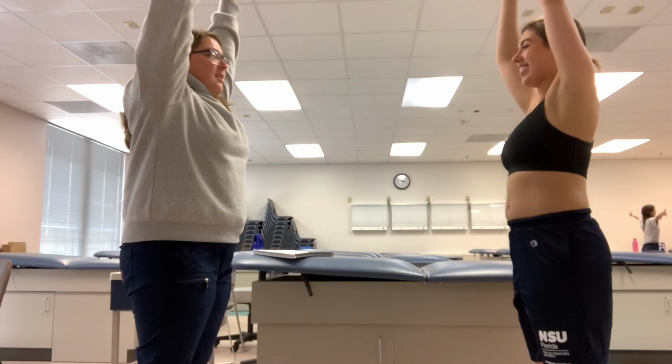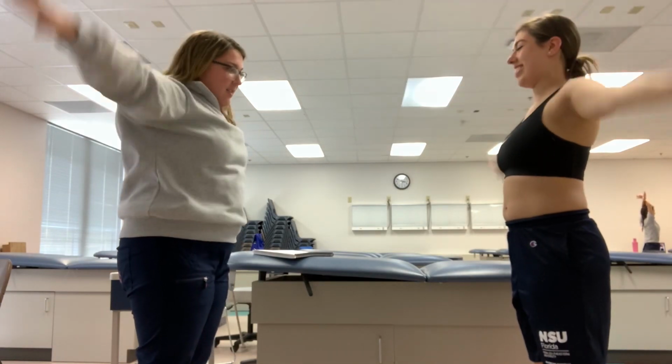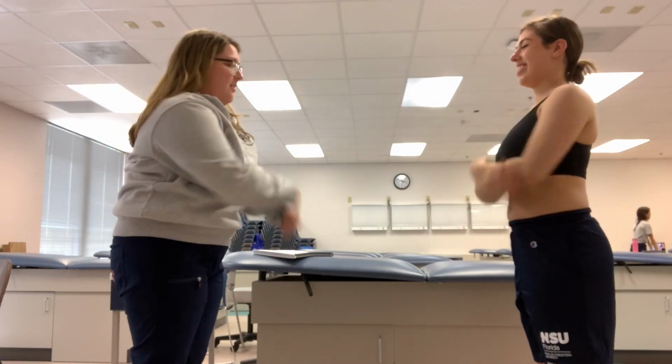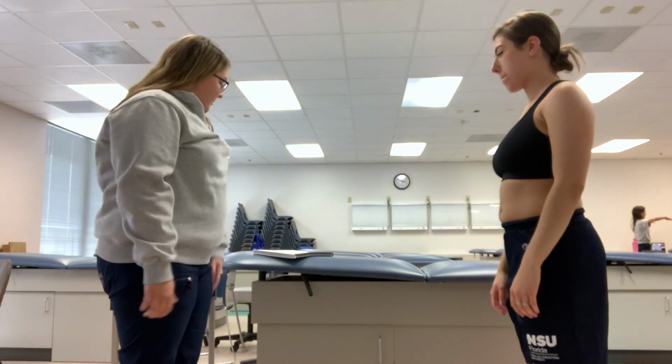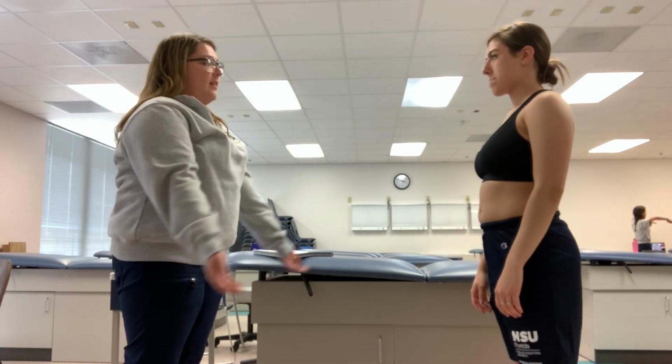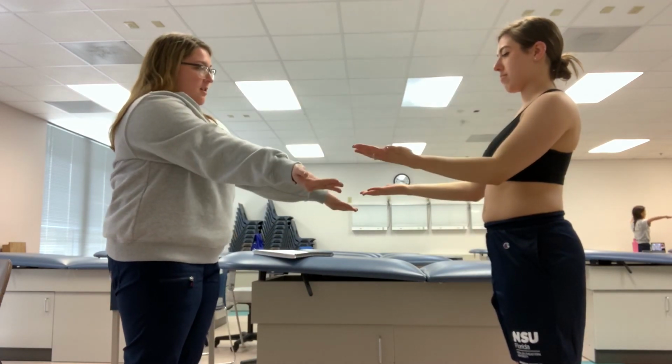Okay, and then shoulder abduction, so move your arms in a jumping jack formation. Okay, and adduction, back in front of your body. Okay. So now we're going to do elbow range of motion. Keep your elbow neutral. So we have flexion, so lift your fingers to the ceiling, go like this. Extension, back to neutral.